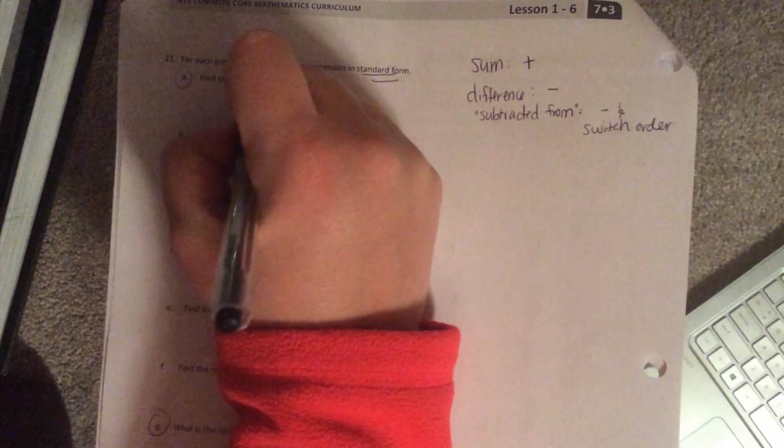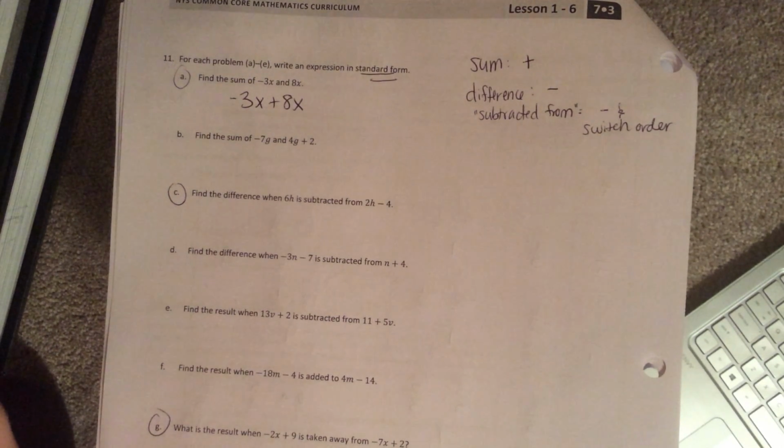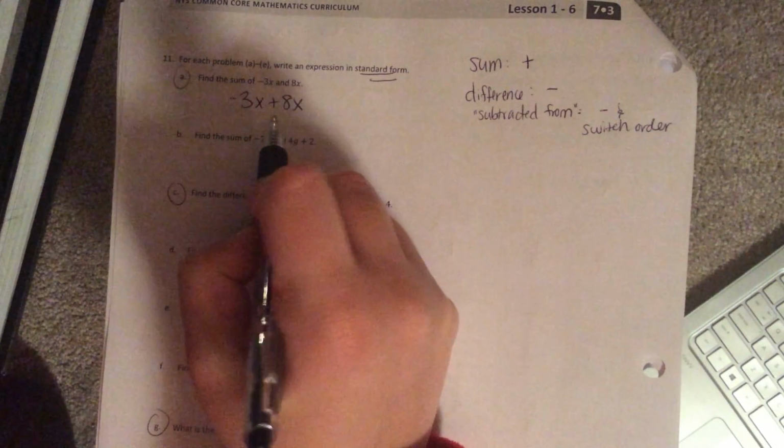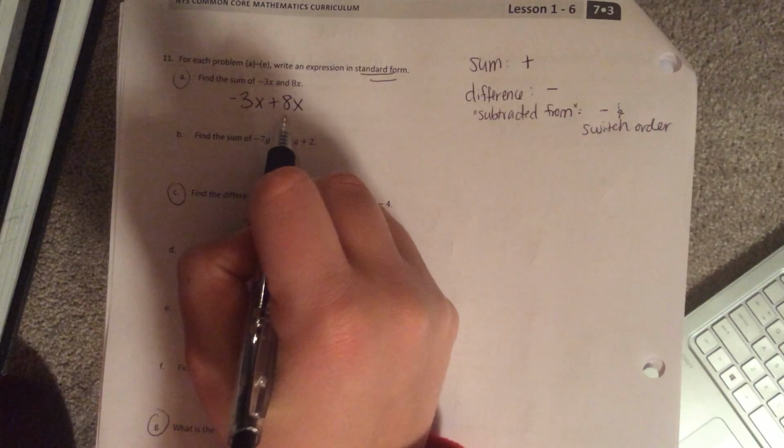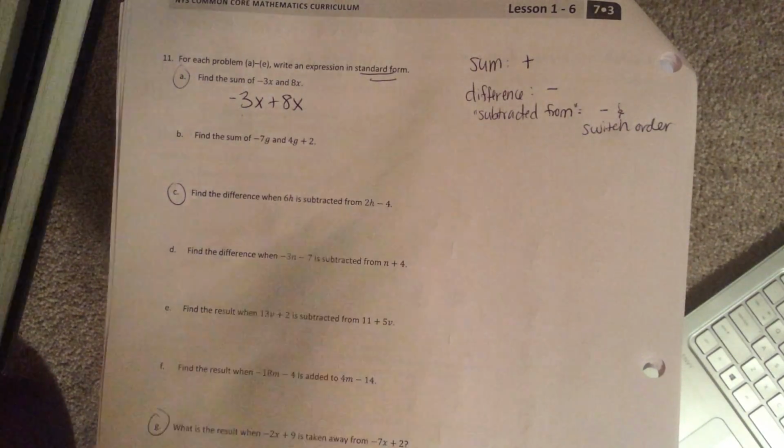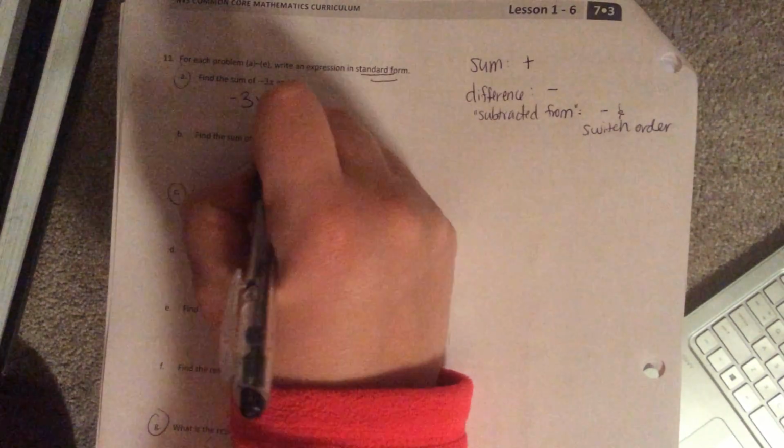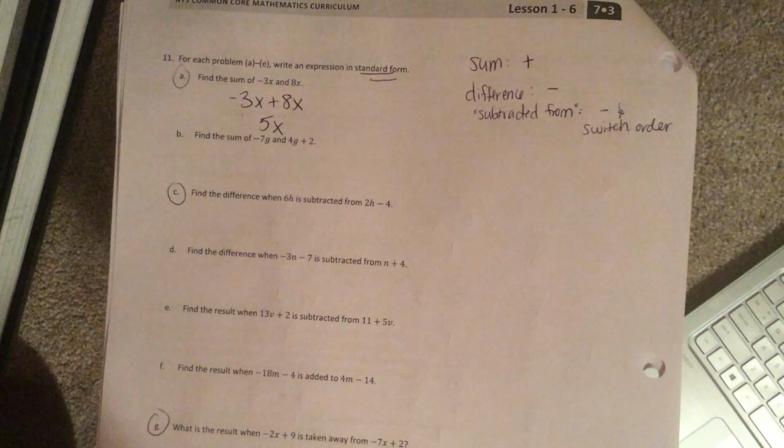So sum means we're adding, okay? So this is how you write that expression, -3x plus 8x. They want your answer in standard form. Standard form means simplest. It means you can't combine any like terms. You can't do anything more to it, okay? So we just have -3 plus 8 is what we're doing here, and that gives you 5, and then you keep your x.